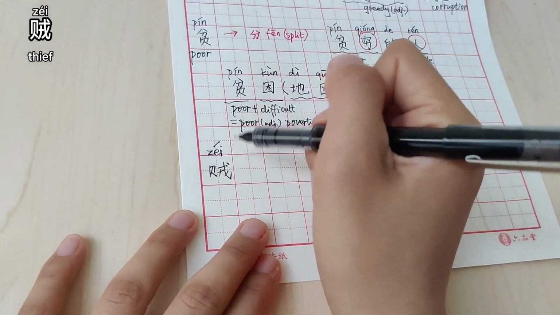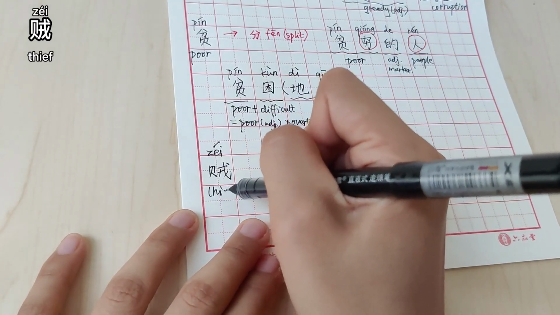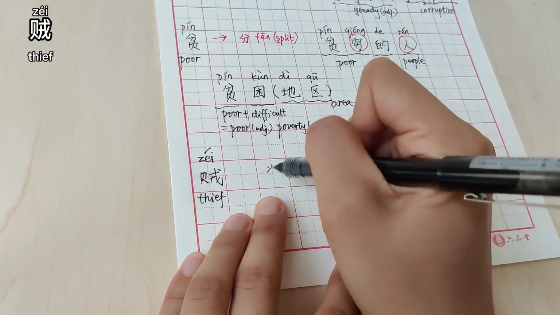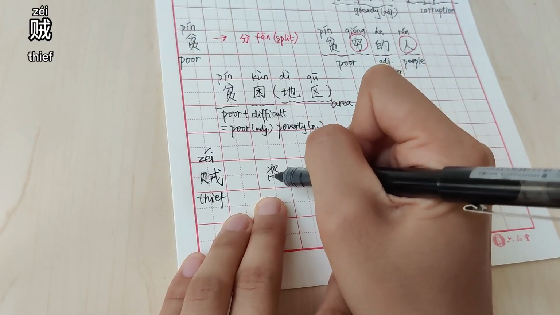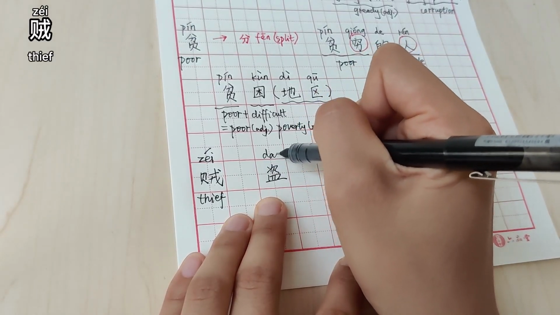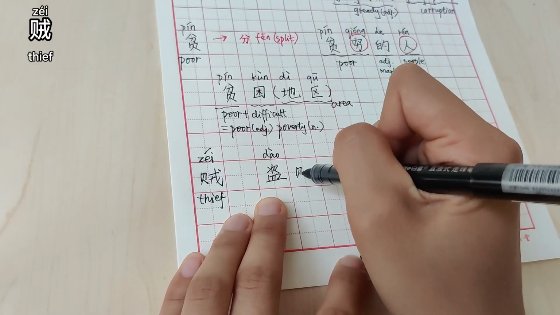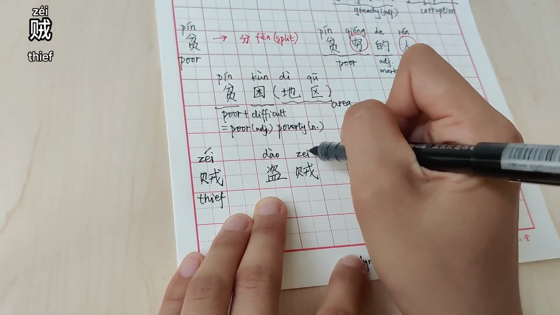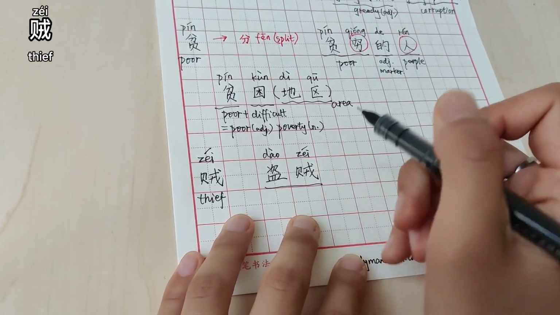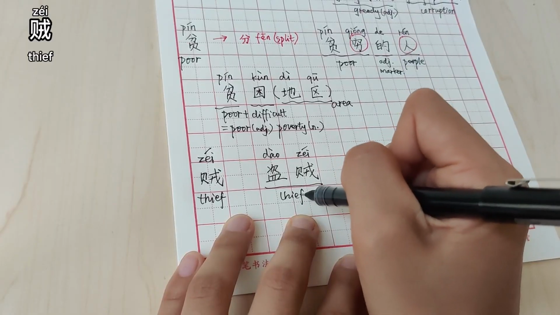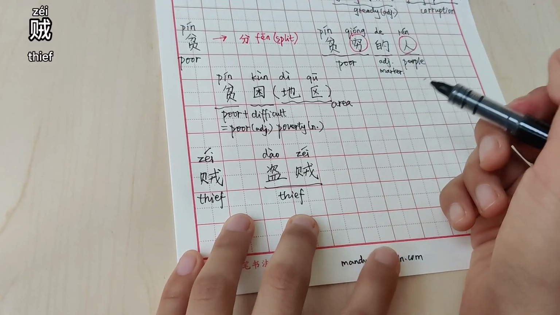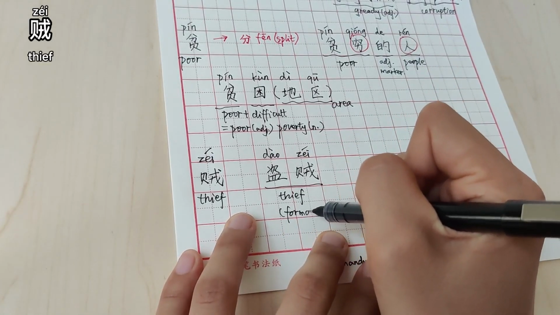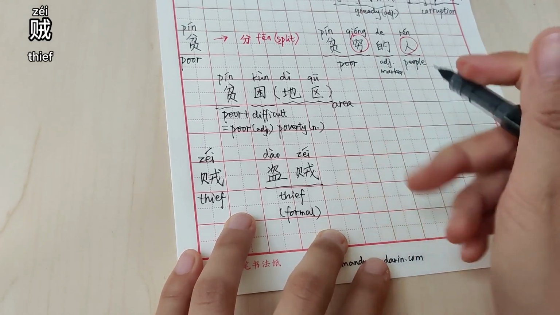The next one. 贼. 贼 could mean a thief. And we can say 盗贼. 盗贼 is the word for a thief. It's a very, very formal word, an ancient word for thief.